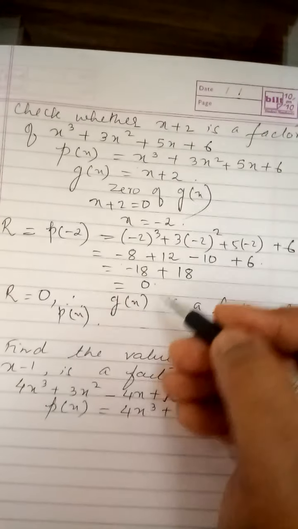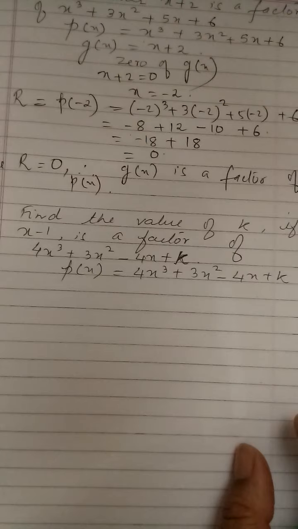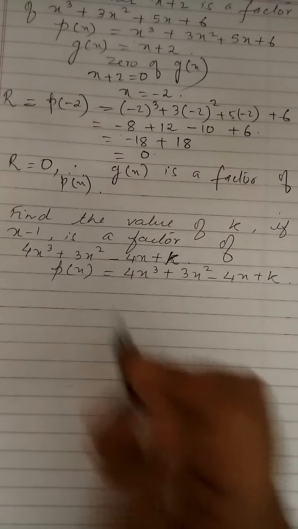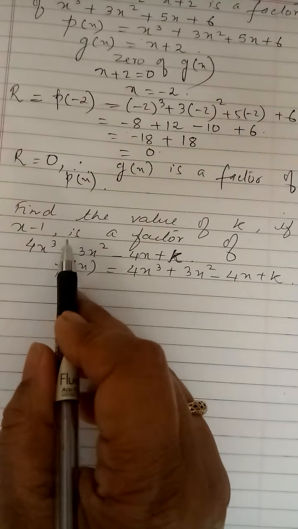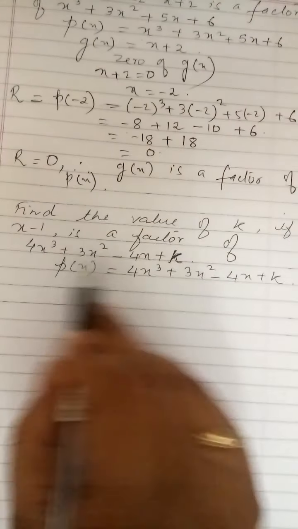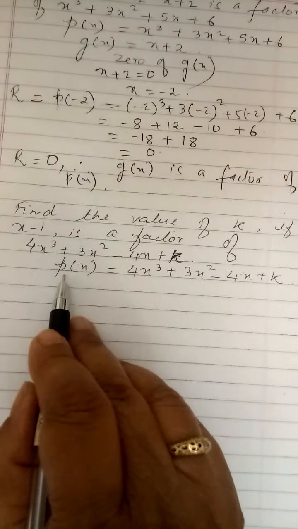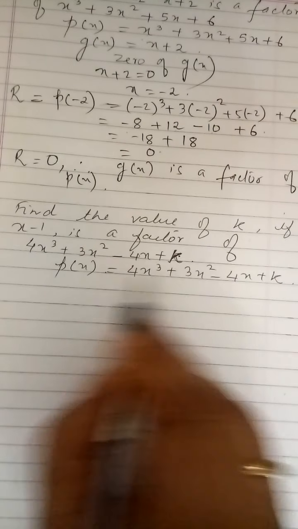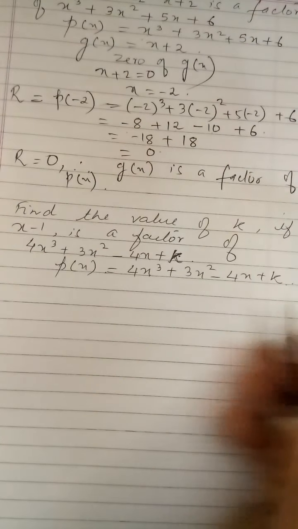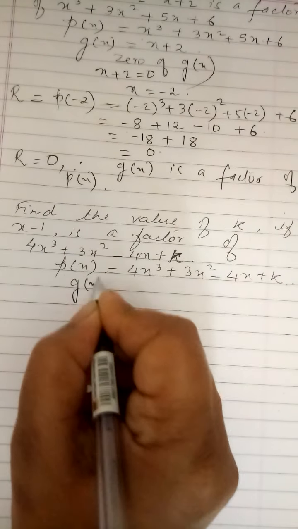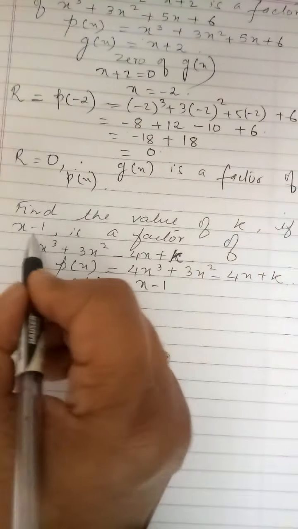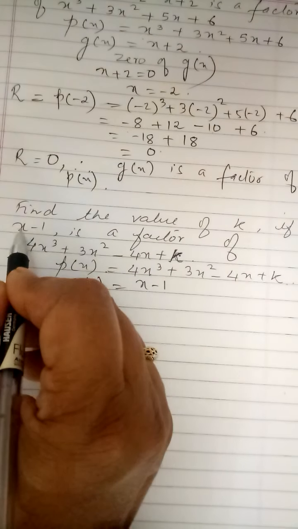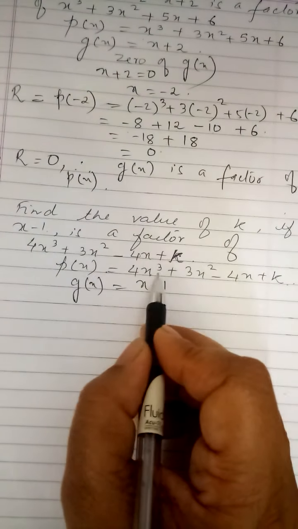Now there's another application of this factor theorem in another form. Here I have a second kind of question which is written: find the value of k if x minus 1 is a factor of this given polynomial. Now as in every question, the first step is I have named my polynomial as p(x), the other one becomes g(x), right? Now it is given in the question that x minus 1 is a factor of p(x).